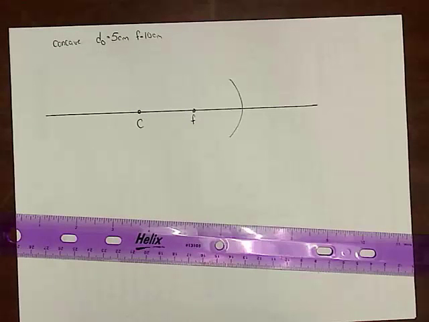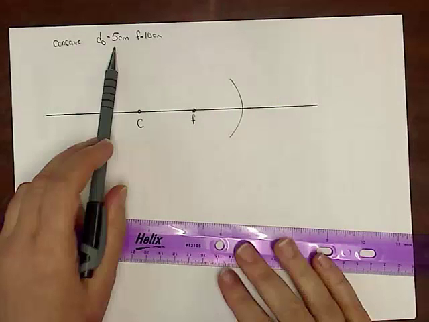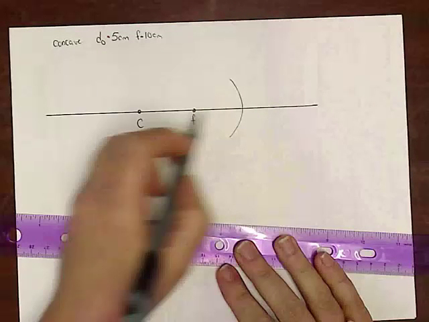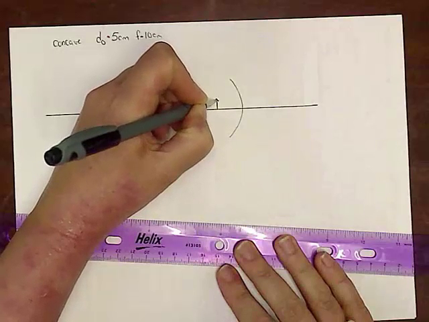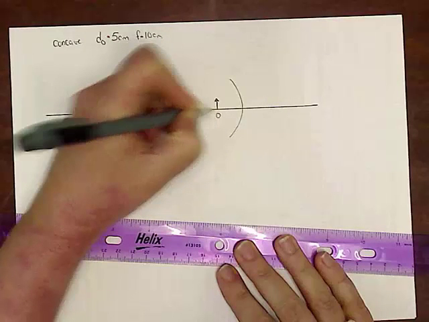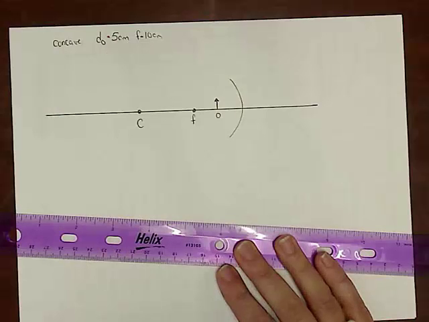Alright, so now I need to put in my object. My object I draw as an arrow with its tail on the center line and its head above the line. And since it's at 5 centimeters, it's going to be halfway between the mirror and the focal point. So again, I'm not going to measure it, but I'm going to try and be relatively accurate. So there's my object.